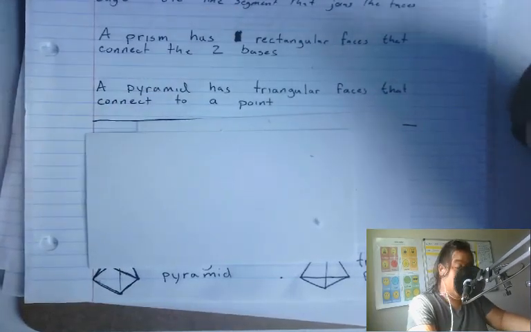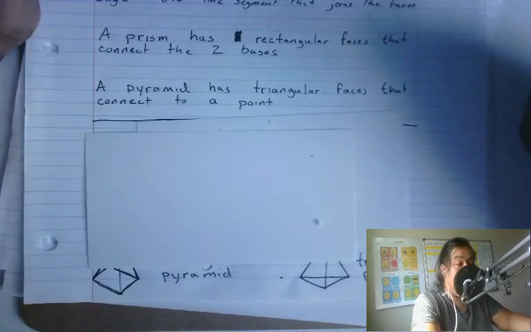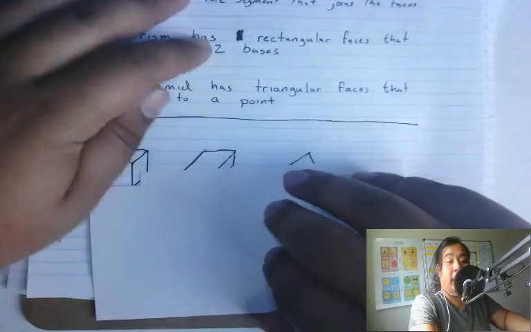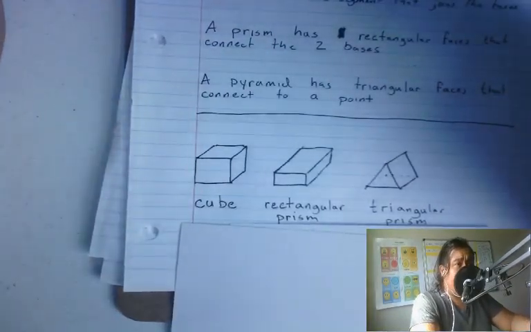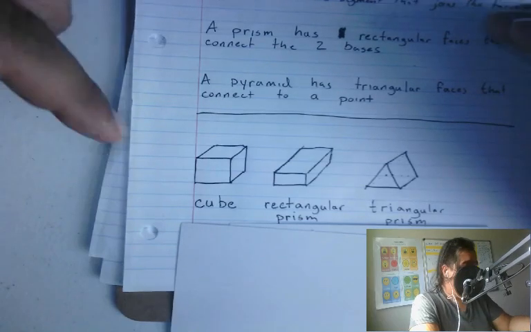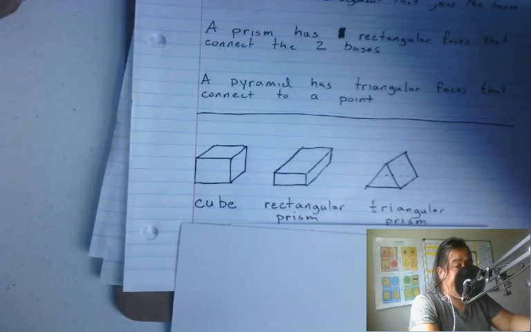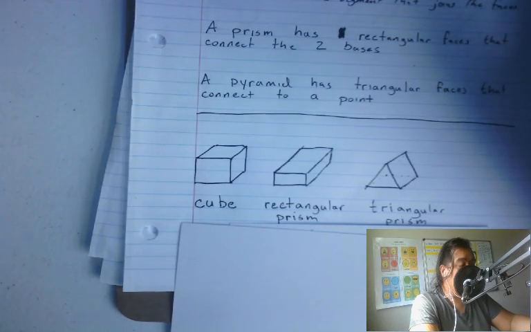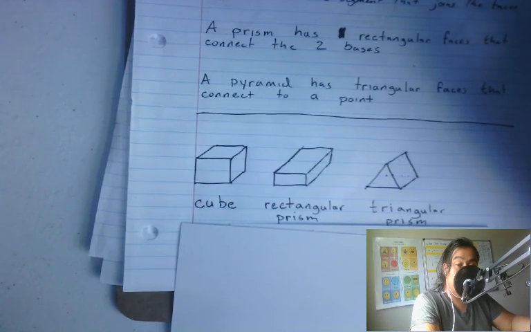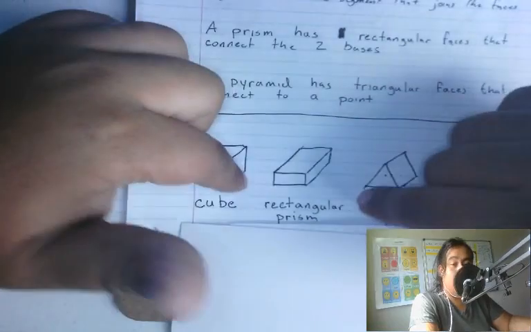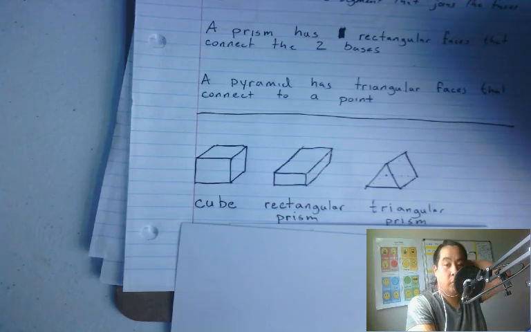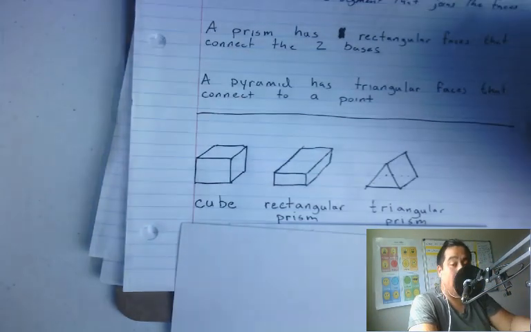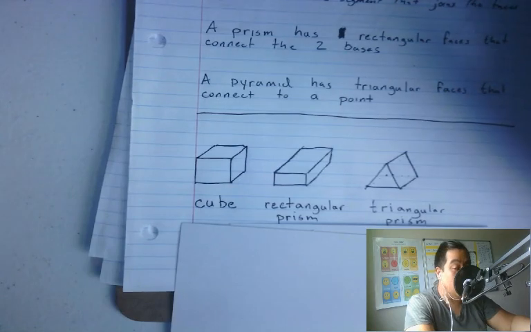So let's go back to looking at prisms. There's a bunch of different types of prisms that we'll see. If I look at these models that I've drawn, I have this prism where all the faces are the same shape. They're all squares. The special name for a rectangular prism that's all squares is a cube. This shape in the middle is a rectangular prism because all the faces are rectangles, no matter which surface I look at.